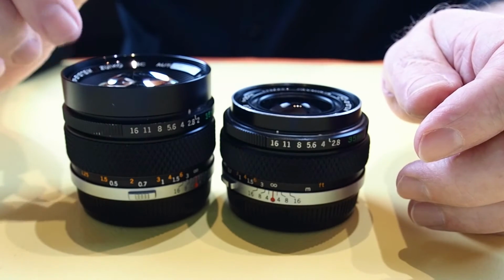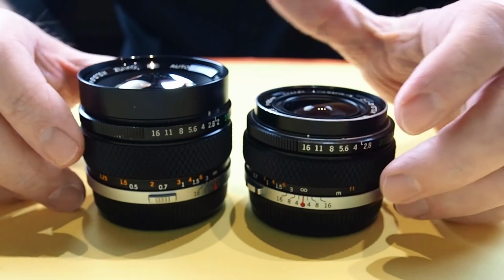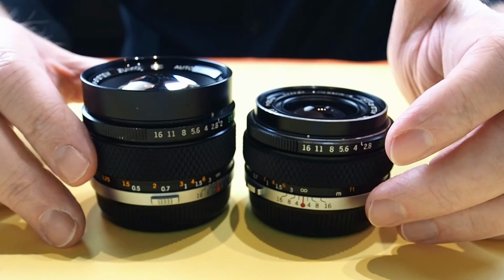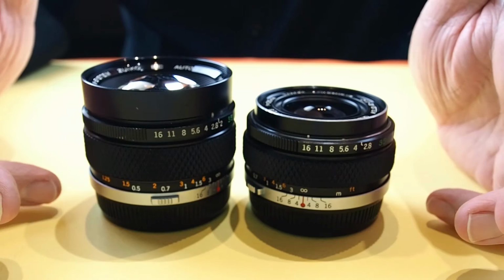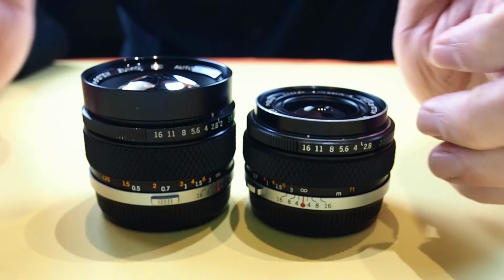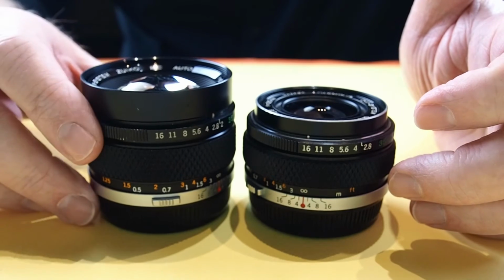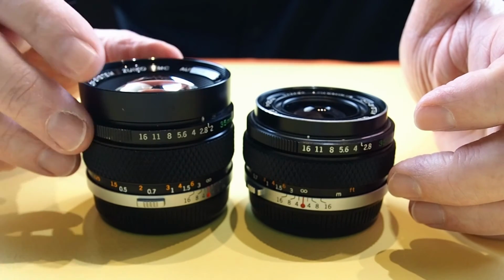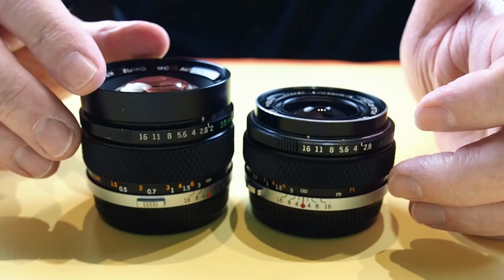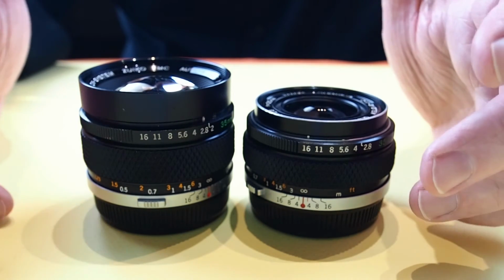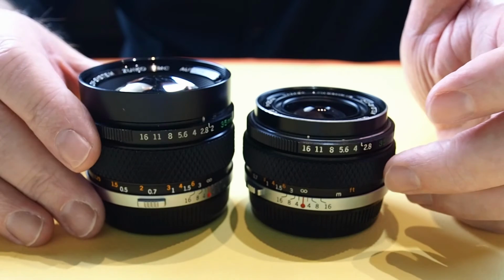The 35mm f2 tends to get a bit of a bad rap. It's probably the Olympus Zuiko lens with the baddest rap or the baddest PR. And there's a certain reason behind that. At wide apertures, it's not as good as some of the other f2s, f2.8s out there.